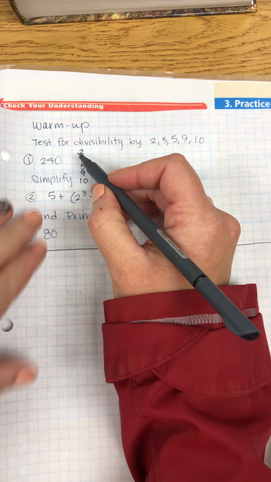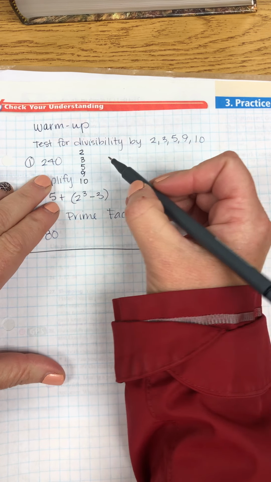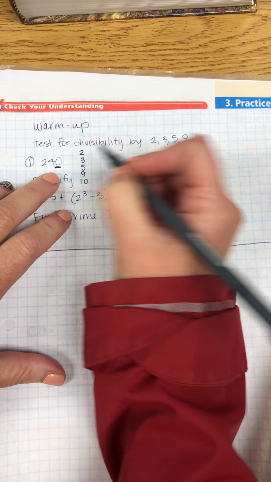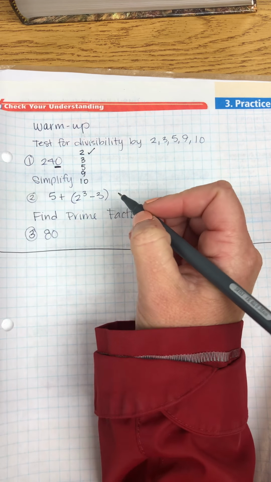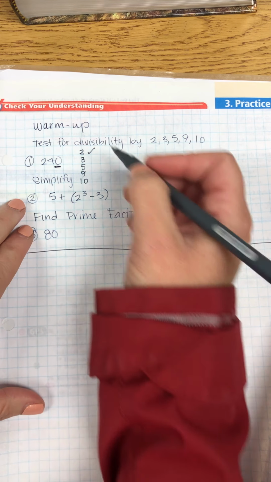Okay, so does 2 go into 240? Yes or no? Say it. Yes. How do you know? Because it has a 0 at the end and 2 goes into any 0. Because it's even. So for 2, I'm going to do a check mark. Yes. That's what I'm going to use. You use whatever works for you.